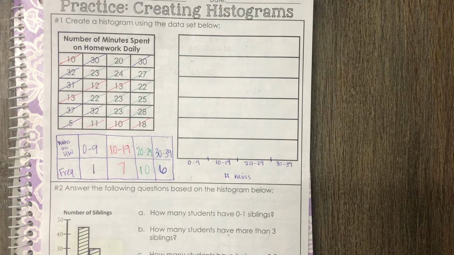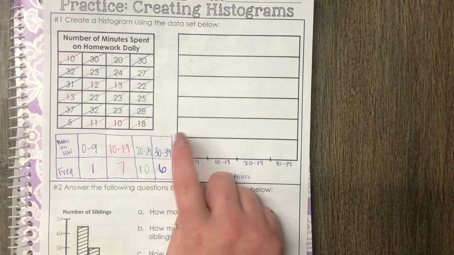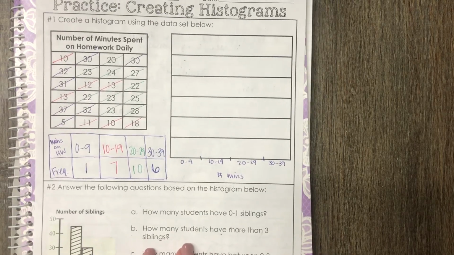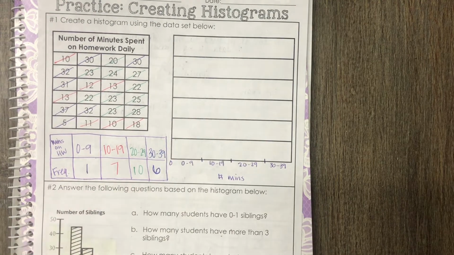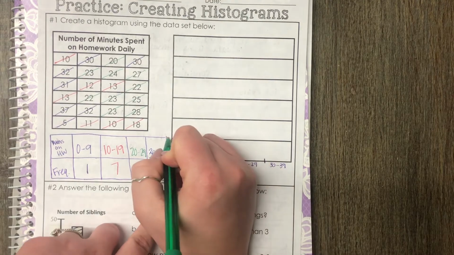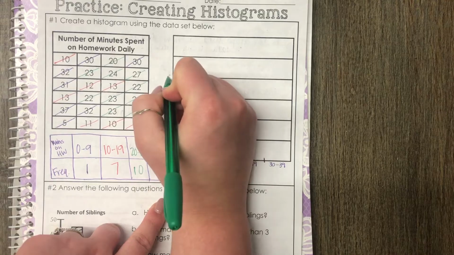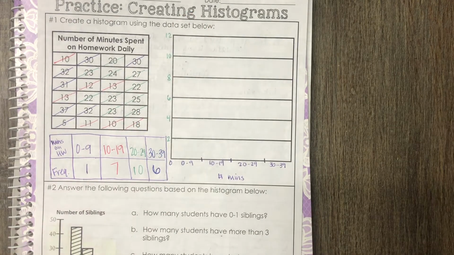Okay? So now what I need to figure out for my y-axis is how I need to count. The biggest number for frequency is 10. So do I have enough to count by 1? 1, 2, 3, 4, 5, 6. I don't. So maybe I can count by 2. If I put 0 here, I should be able to go up by 2. So 2, 4, 6, 8, 10, 12. And that does work. Okay?